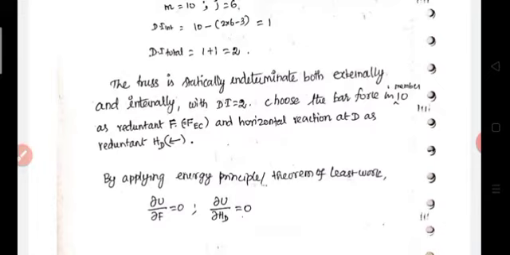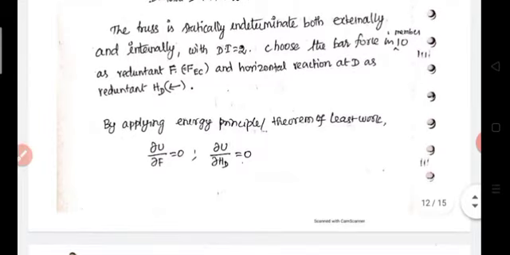By the energy theorem, or the theorem of least work, we use two conditions: dou U by dou F is equal to 0, and dou U by dou HD is equal to 0. With the help of these two equations, we can find the values of the redundants HD and F.